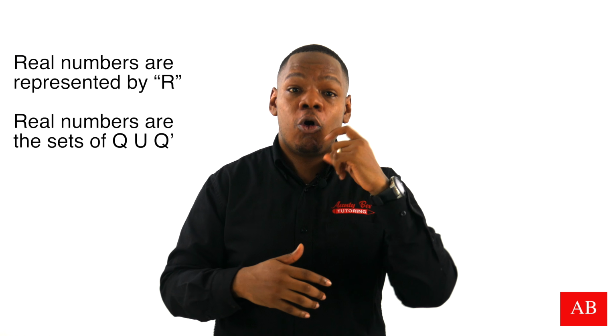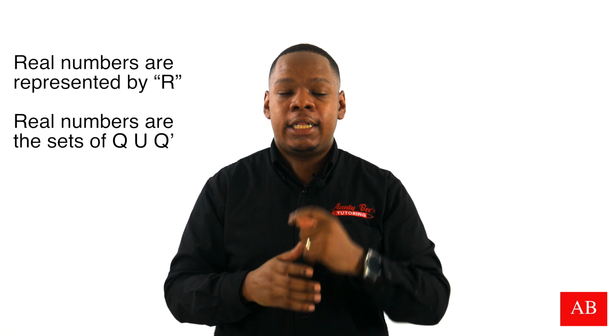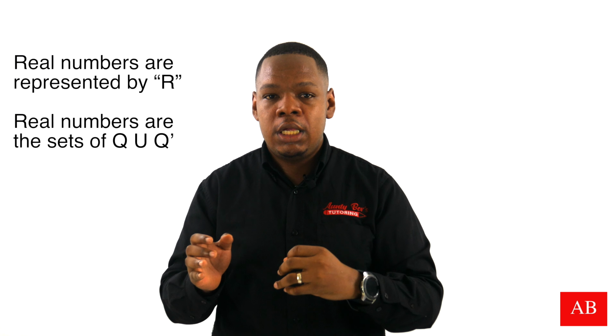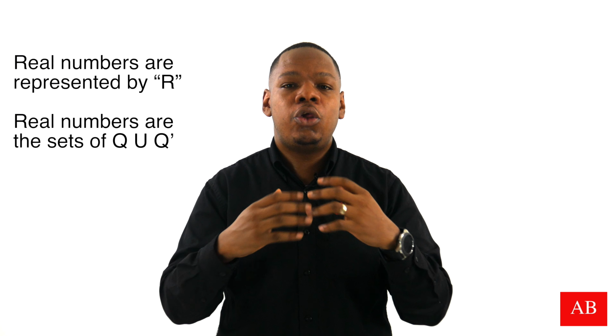Now for our final one, real numbers. Real numbers, this is the easiest and the hardest one at the same time, I guess. Real numbers would contain both rational and irrational numbers. So in set form, the set of real numbers is equal to the set of irrational numbers union the set of rational numbers. And that would be the universe of real numbers. Real numbers are denoted by the letter R. So R would be equal to Q union Q complement.